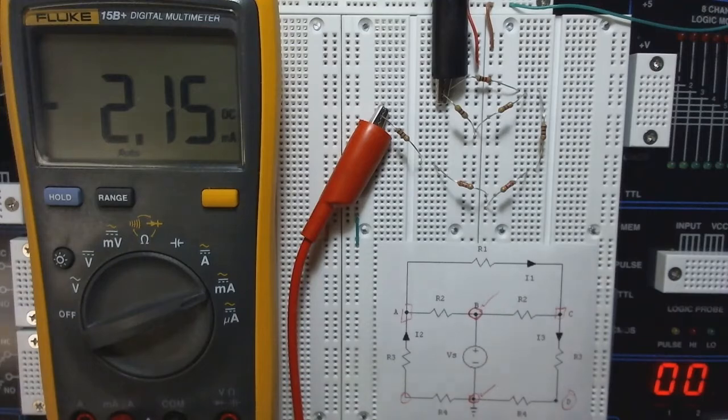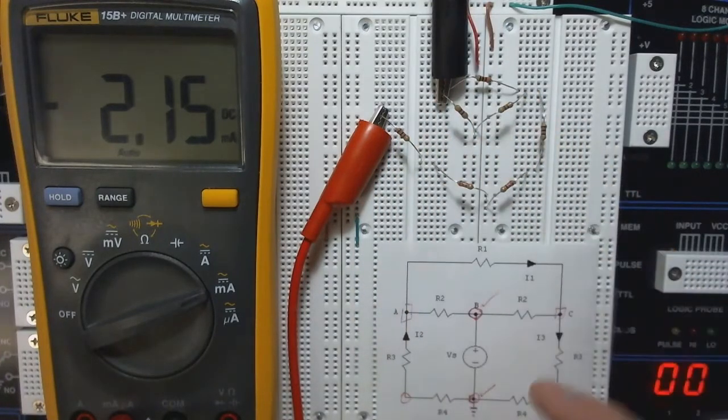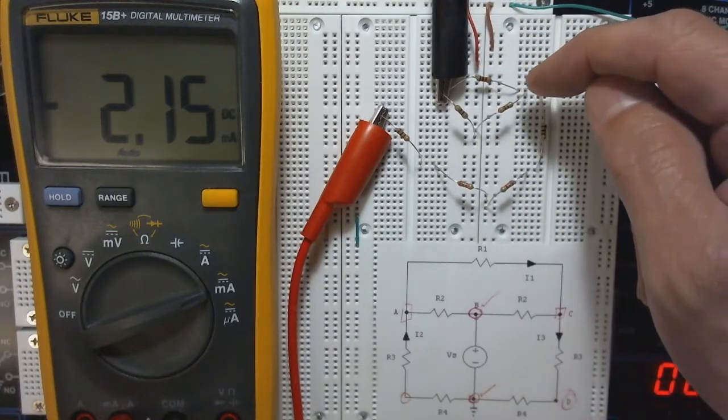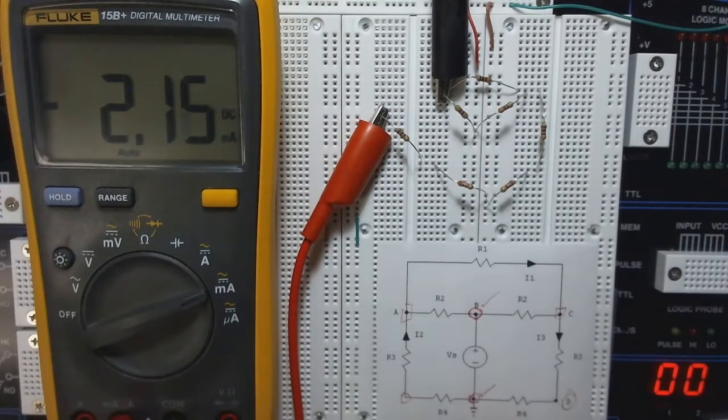2.15. And this negative is always a little hard to decipher. But what I'm going to do is keep my color scheme the same as I move over to this other side. So I'll keep the black up on this, and I'll keep the red on the end of the resistor. And we'll see if that negative sign goes away, indicating that these currents are opposite. Because if you've done your calculation, you probably realize that these currents are the same magnitude, but they are opposite in direction. Okay, so turn this thing off.